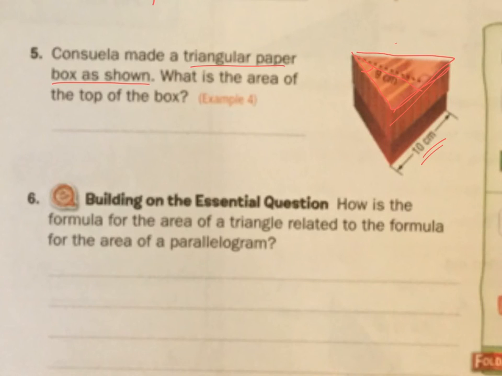So if we do area equals base times height divided by 2. So that is 10 times 9 is 90 divided by 2. When I do that, it's 45, and we're talking centimeters, and we're talking area, so it's squared. So the area of the top of the box is 45 centimeters squared.